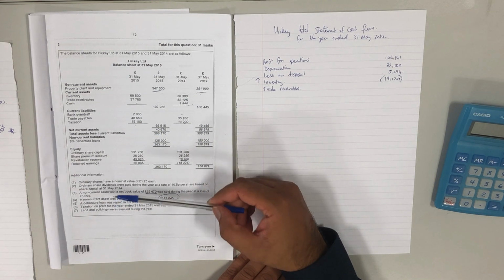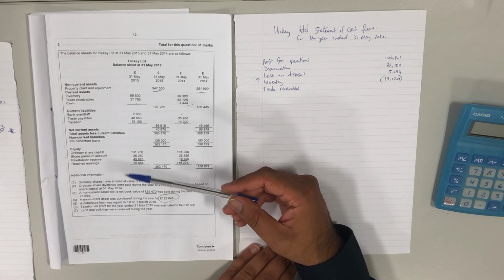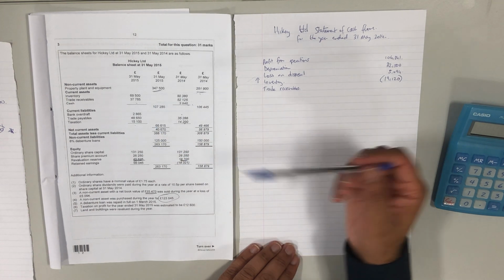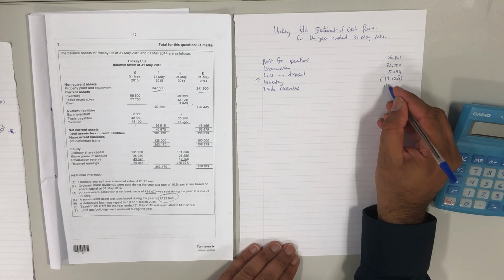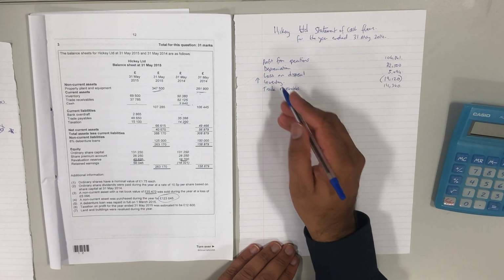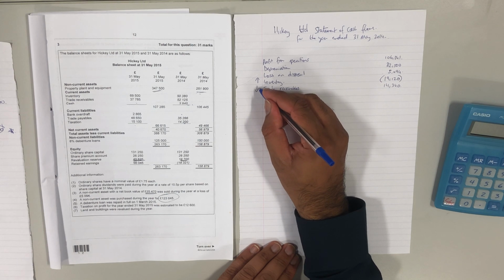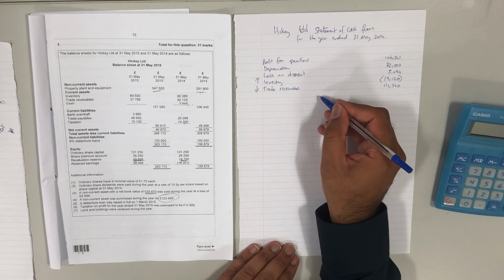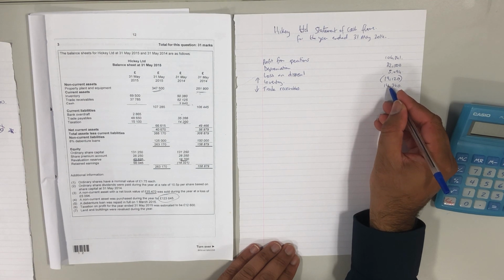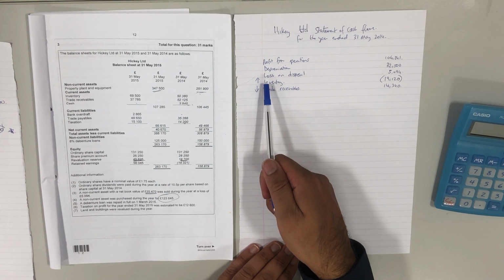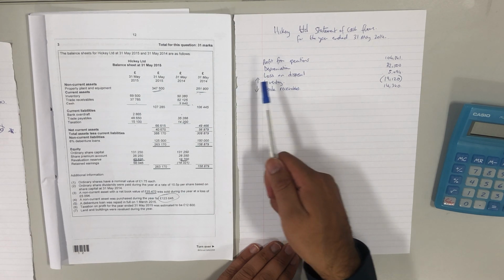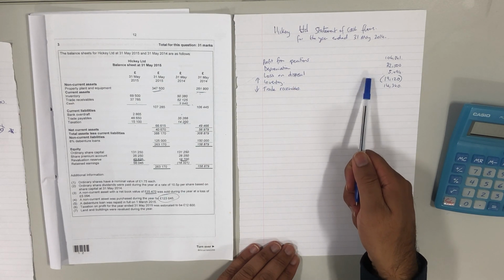Okay, which means we have an increase in cash, and the difference between those two is 14,340. So if trade receivables goes down, customers are paying us, cash is coming in. Okay, and if inventory goes up, we are buying more, cash is going down.